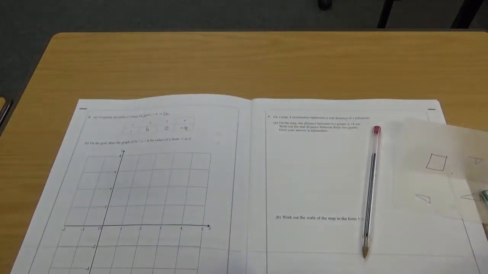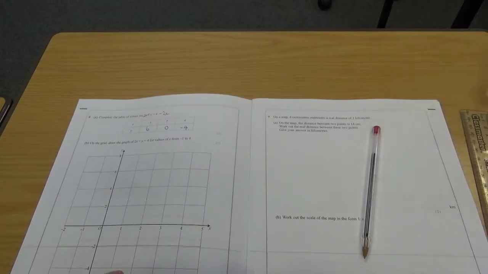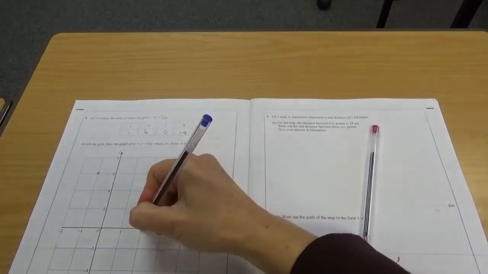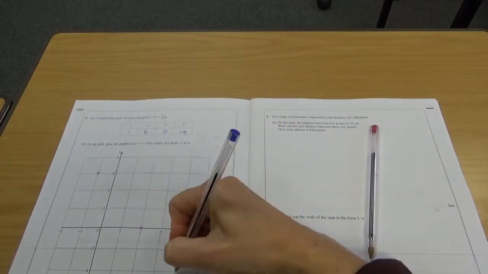I plot those on the graph. So -1, 6, 2, 0, 4, -4.